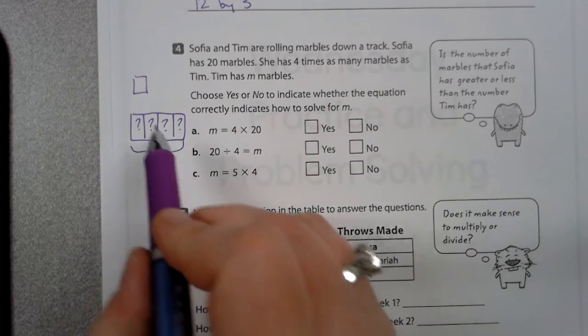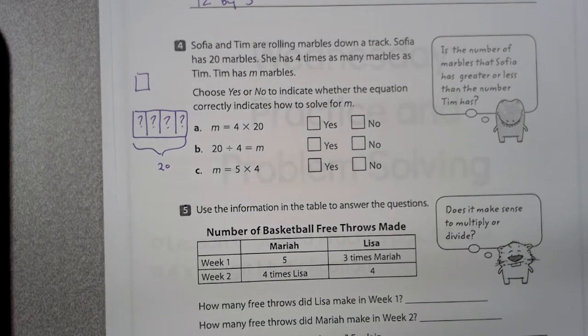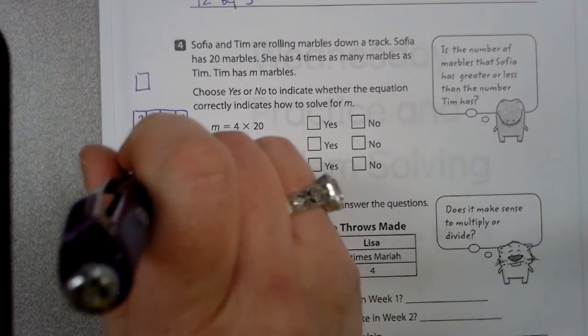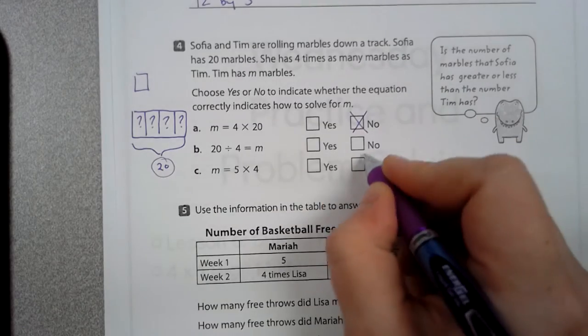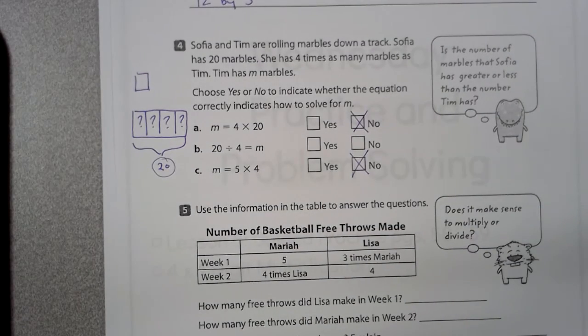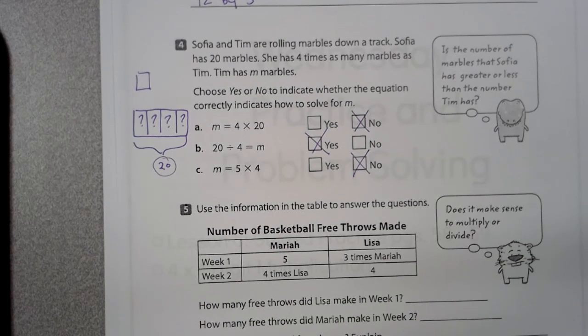To get the answer here, you take the number of unknowns, remember, and you divide it into your total. So I would not use any of the multiplication. I would find the answer by using division.